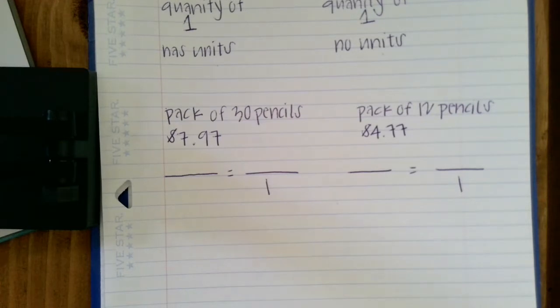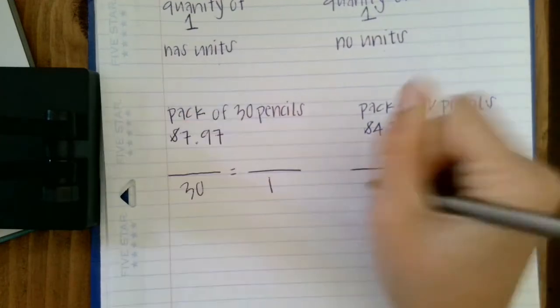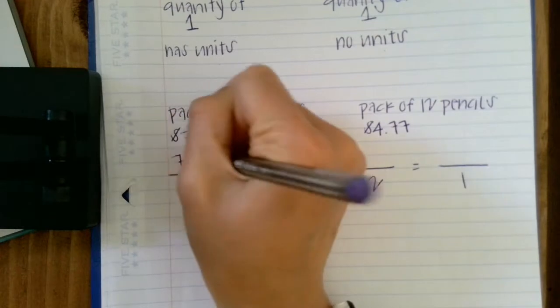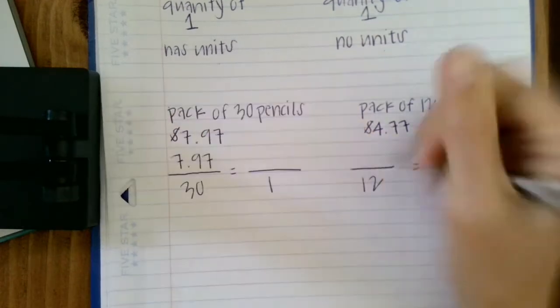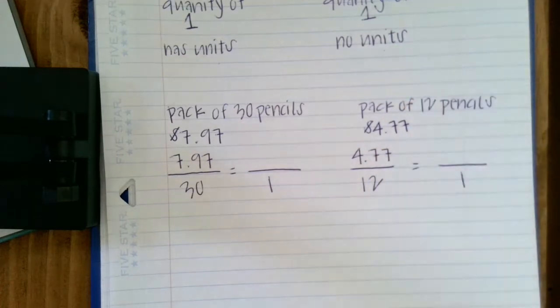Well, I know that I want to figure out which is the better buy. So I have to figure out for one pencil. That means 30 is going to go here and 12 will go here, leaving my dollar at the top. Because again, I'm looking for one pencil. Not $1, but one pencil.